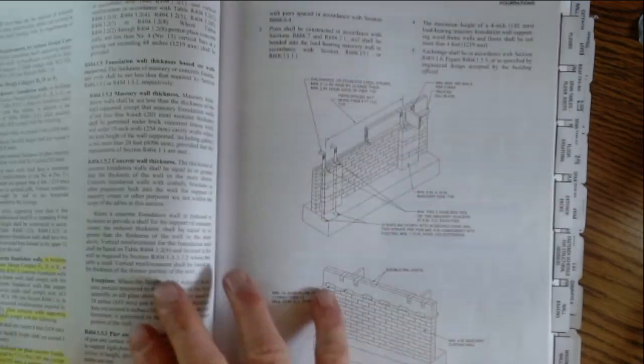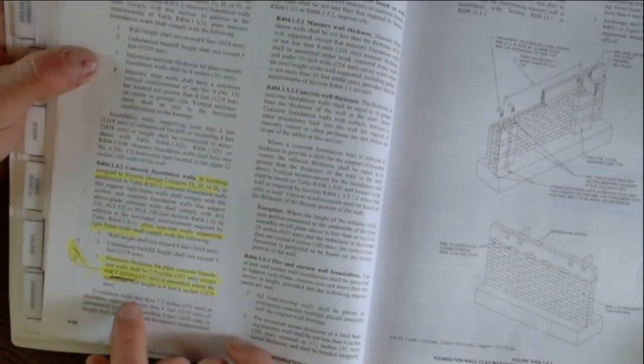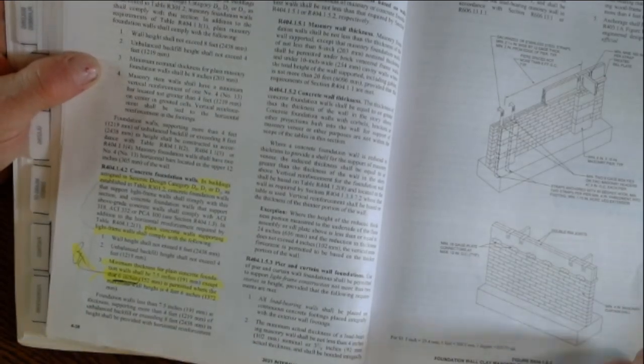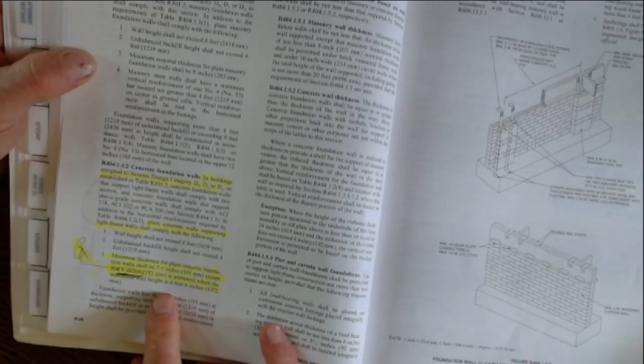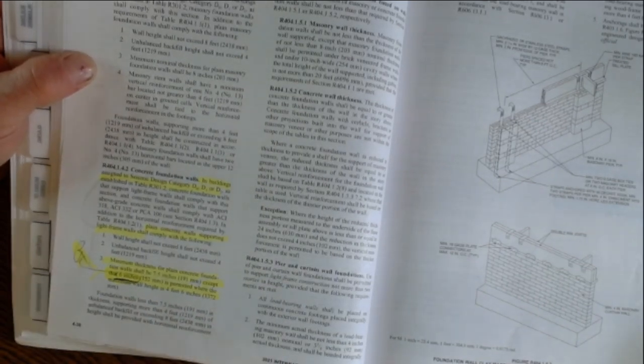I'm moving the book so you can see the highlights. So if you don't see one, I don't have it highlighted. Okay, concrete foundation walls. This will pop up. The question will come up.